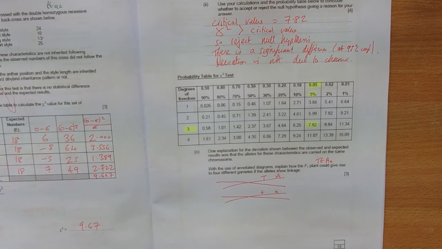There we are. And why are these kind of cross-shaped? Because the DNA is replicated. So if the DNA replicates, then these have also got the identical alleles. Okay. And then what could happen?